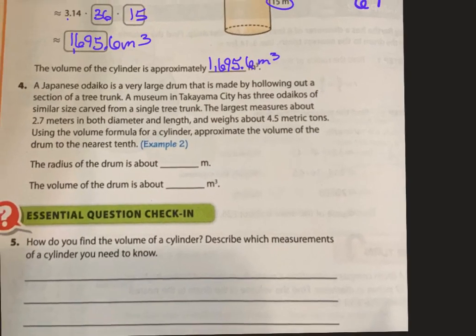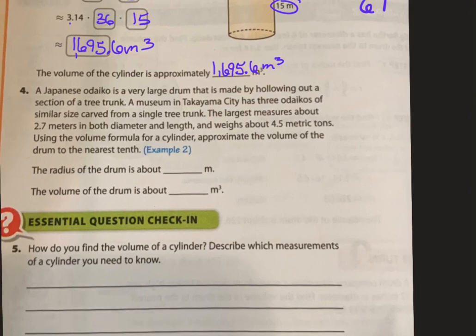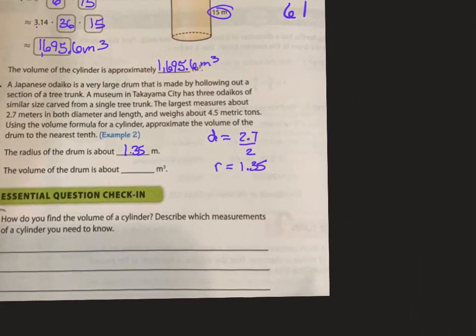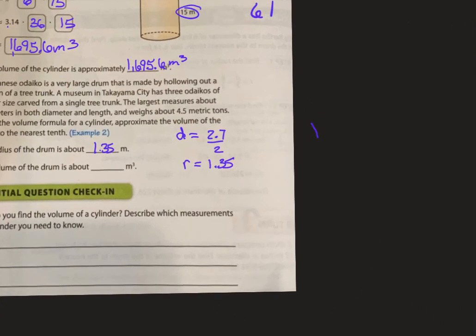If the diameter is 2.7 and we need to find the radius, we're going to have to divide by 2. So the radius is going to be 1.35. Now we use that information to write our formula. Volume is going to equal pi r squared times your height.